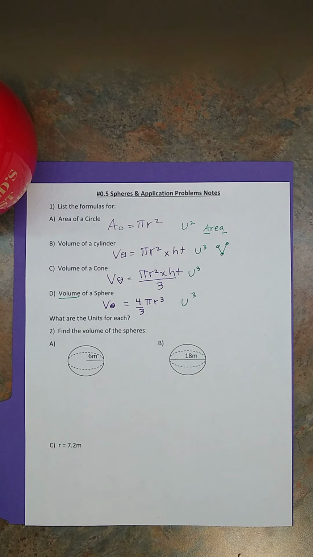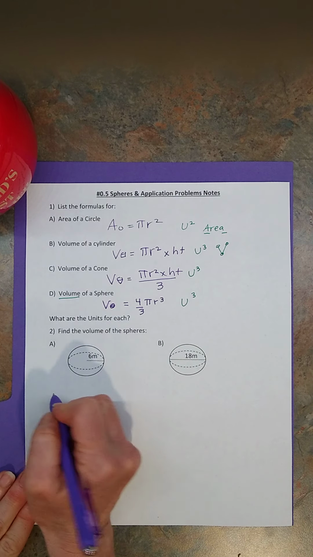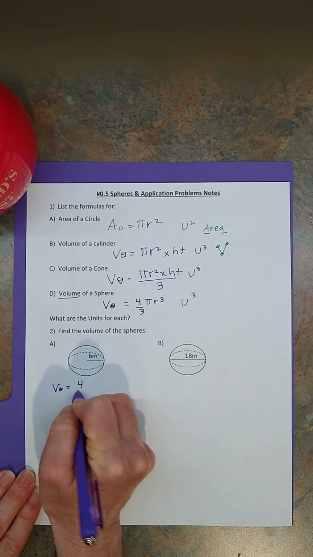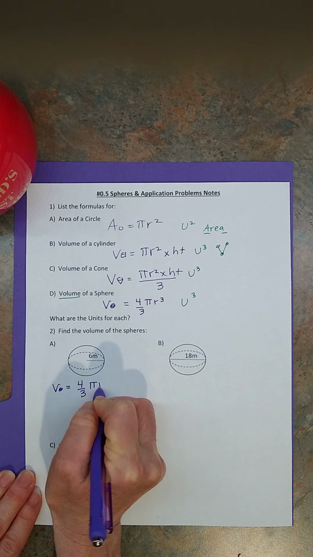Okay, so take a look at 2a. Write down the formula for the volume of a sphere. Plug into that formula. The formula for the volume of a sphere is 4/3 pi r cubed.